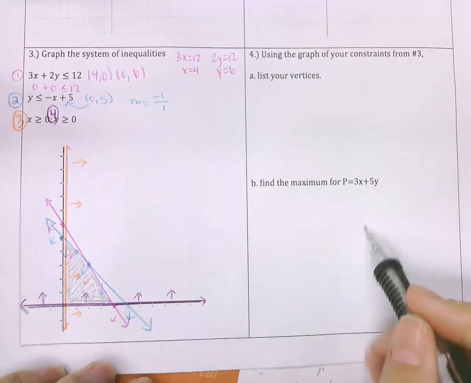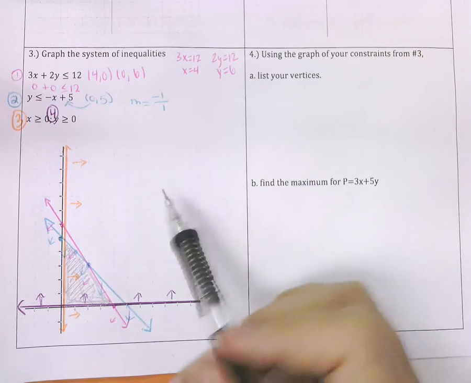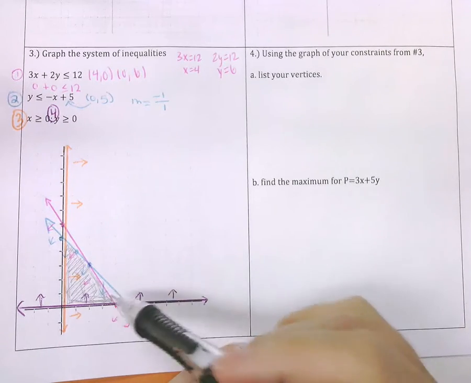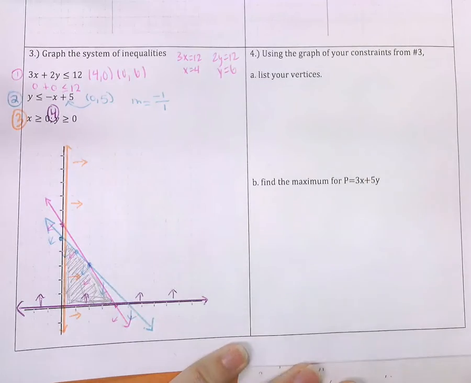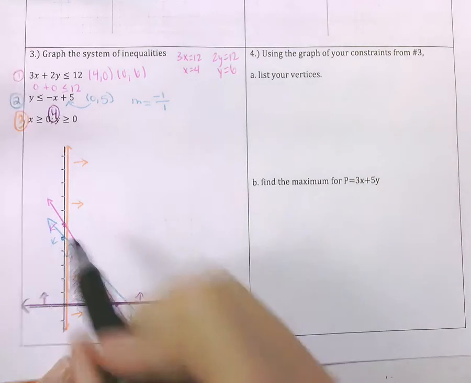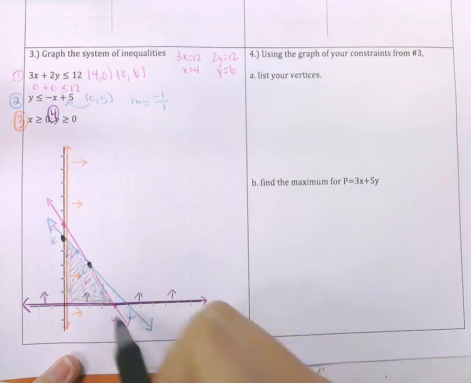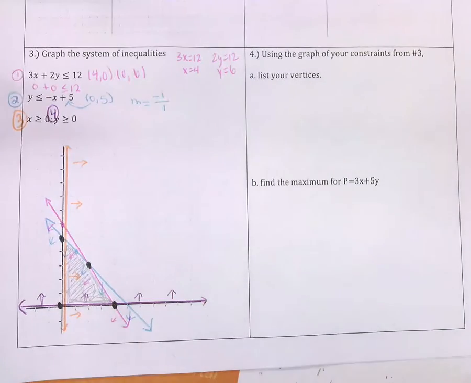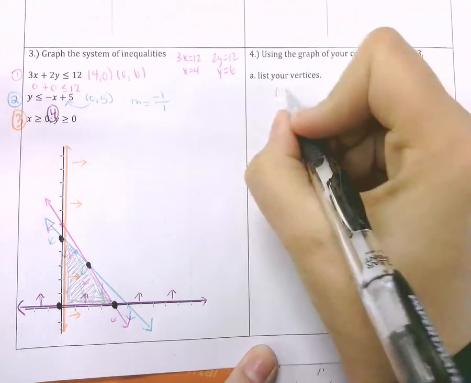Now, part 2 is to answer these questions over here. These two questions are related. After you graph it, you're going to list your vertices. Your vertices are the points that enclose the feasible region. So 1, 2, 3, 4. Those are your 4 vertices. So you're just listing them.